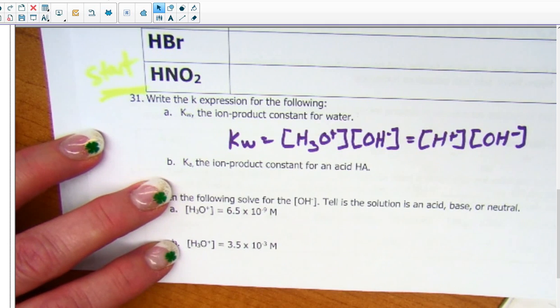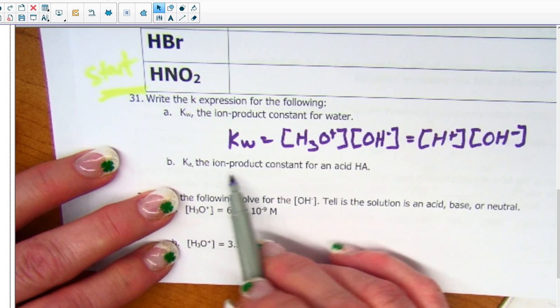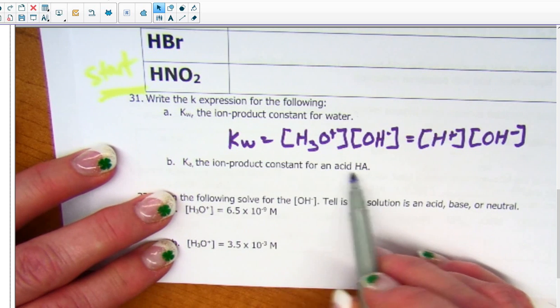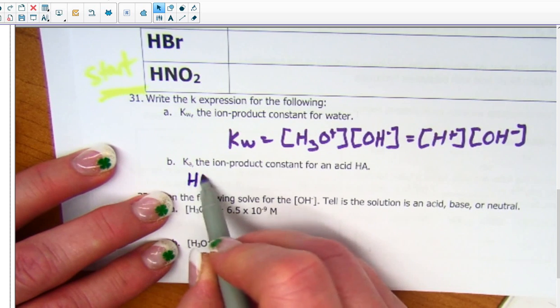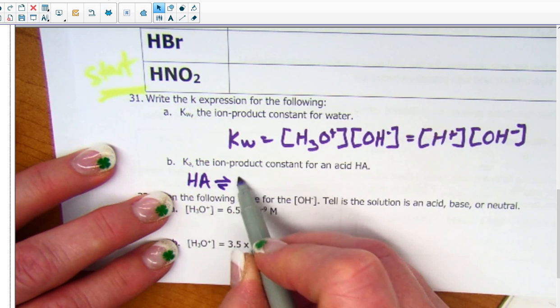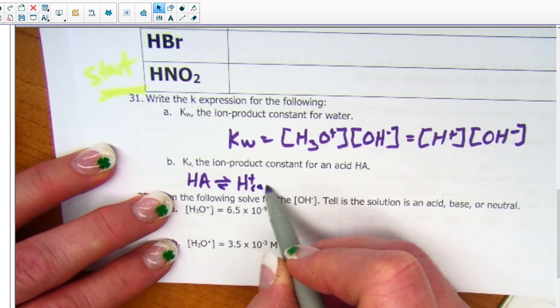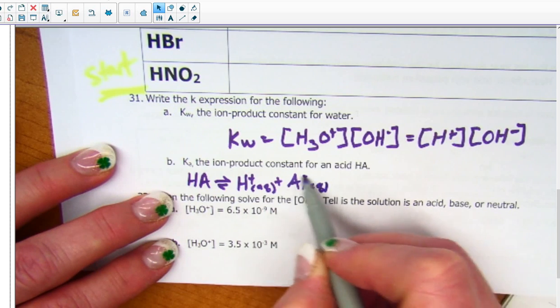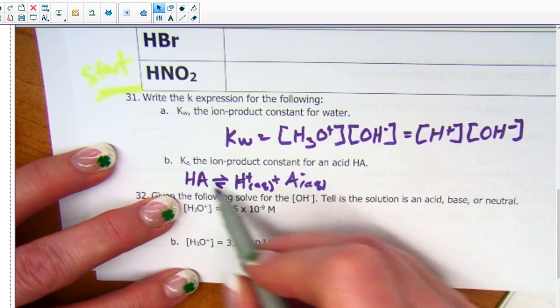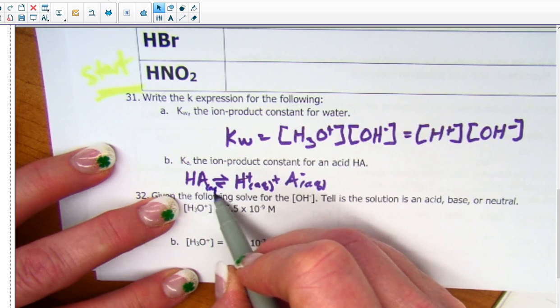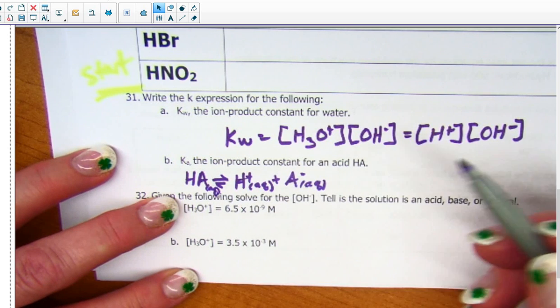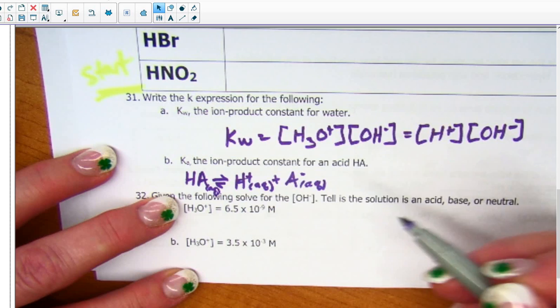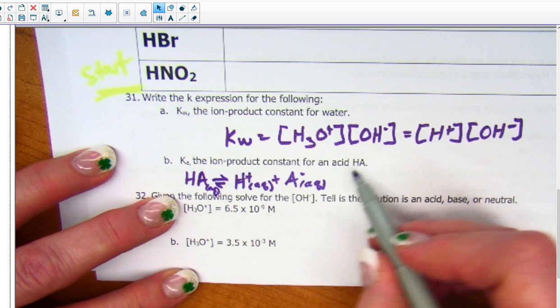All right, next one, Ka for the acid HA. Remember, HA will dissociate in water, become H+ (aq) plus A- (aq). Anytime you have a plus or minus, it's aq. This would also be aq to start with because most acids are aqueous, but we do have some that are solids.